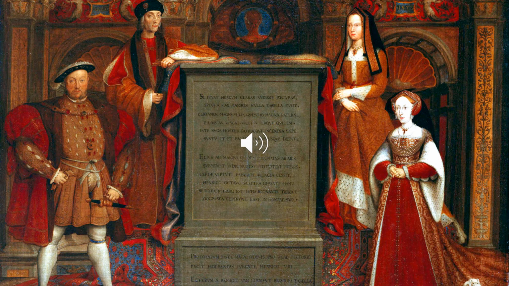At this point, we should probably return to the details of the Whitehall mural itself and the creation of the imagery of Henry VIII that Holbein created with this portrait of the king.